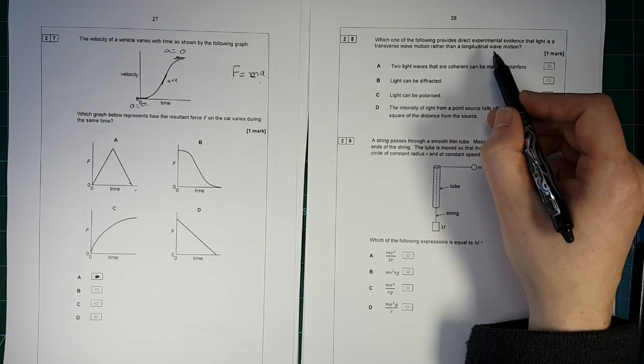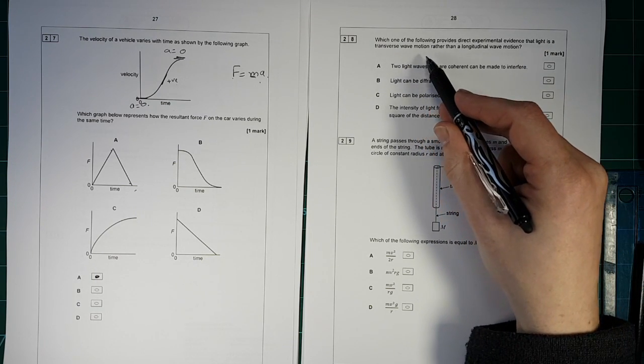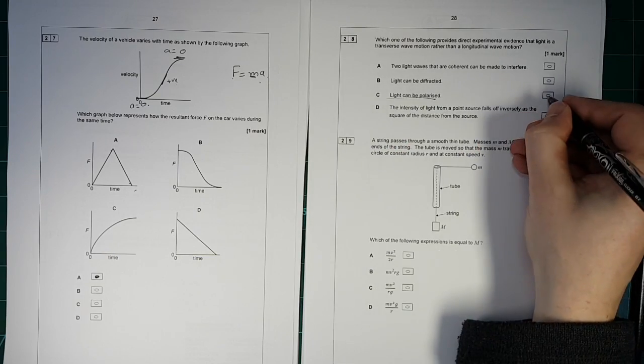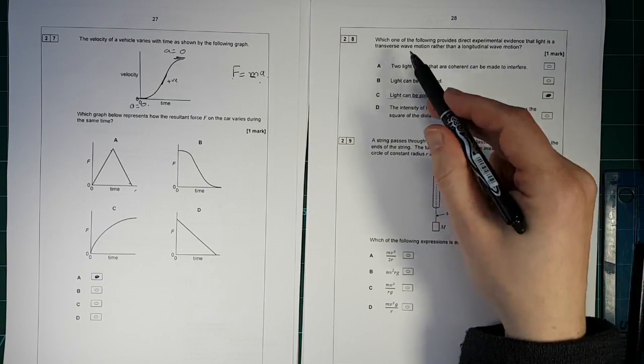Which one of the following provides direct experimental evidence that light is a transverse wave rather than a longitudinal wave? Well, you're looking for polarization. Oh, there it is. That's the only experimental evidence to show that it's a transverse wave.